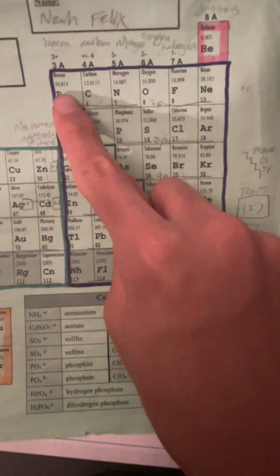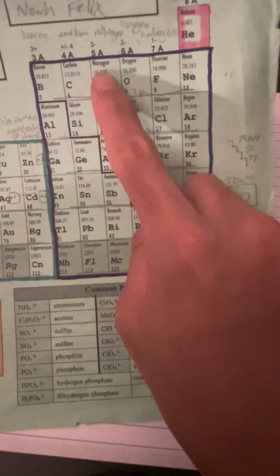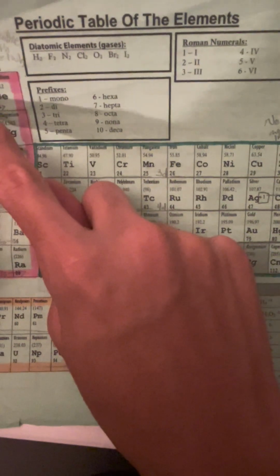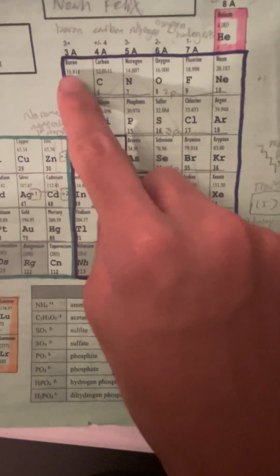You're reading it like a book, from top left to right, 1s, 2s, 2p, here is nitrogen. So 1s2, 2s2, and then 2p3.